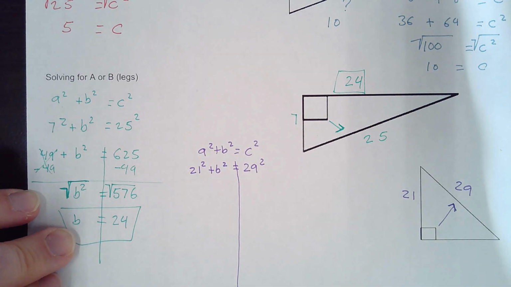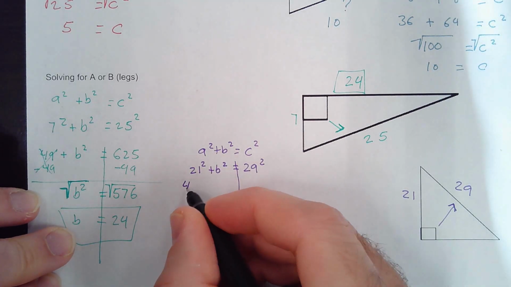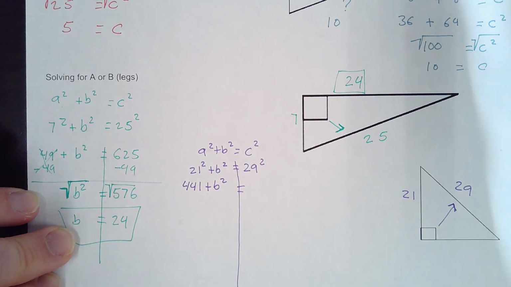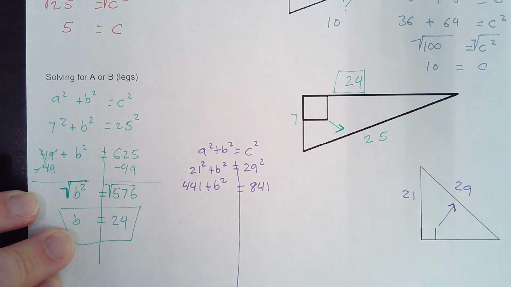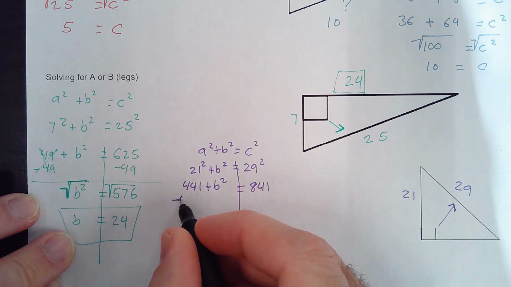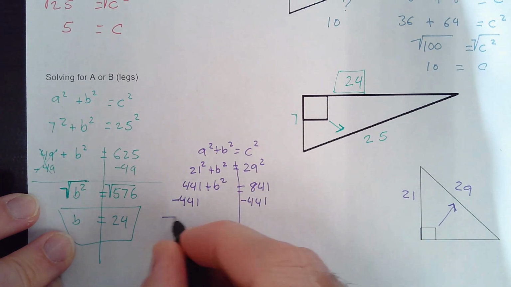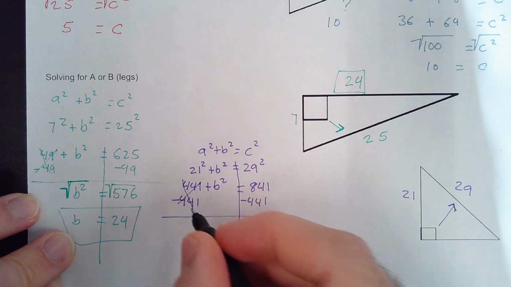So go ahead and start to simplify this. 21 squared is 441 plus B squared equals 29 squared, which is 841. Then we continue to solve: minus 441, minus 441, and this cancels.